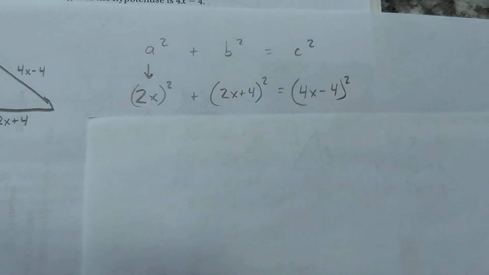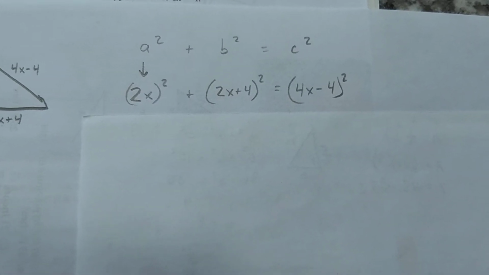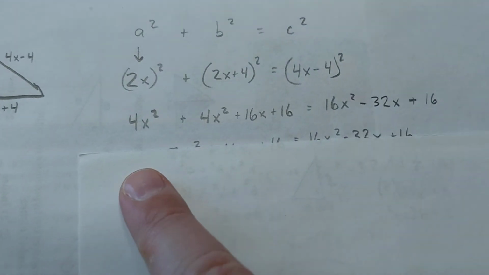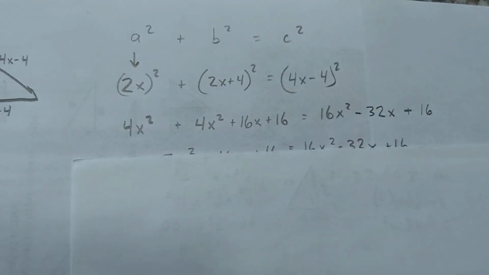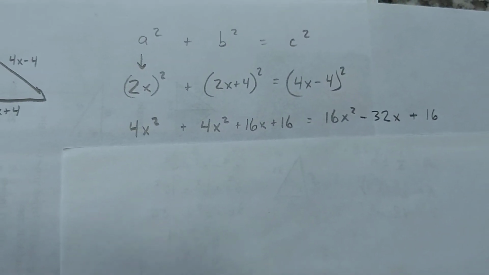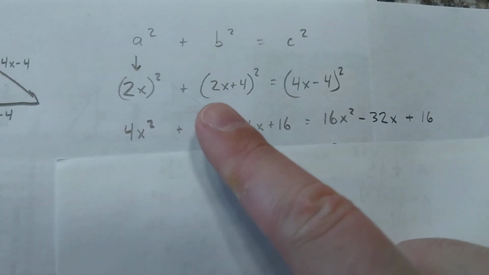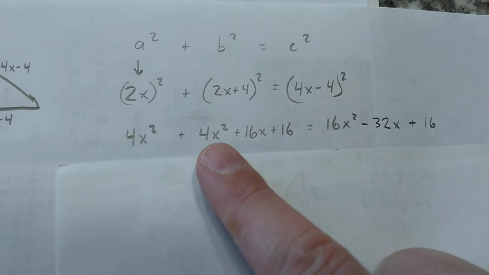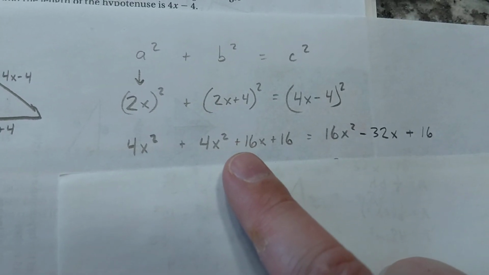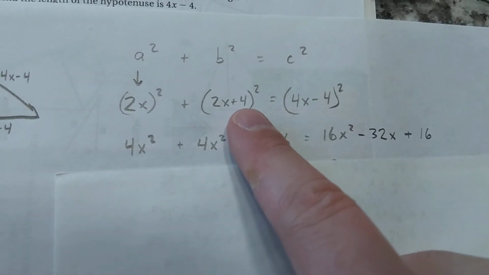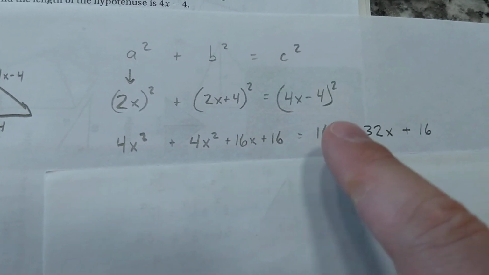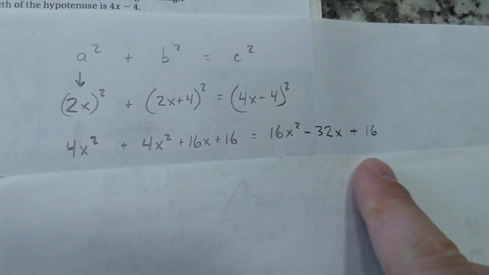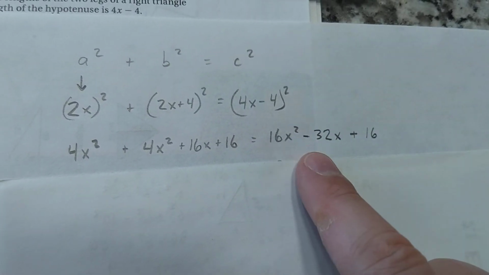So you might not have done this in a while. 2x squared isn't that bad. You're going to square the 2 and square the x to get the 4x squared. These other two expressions are going to be using the foiling system, where you've got a binomial that's being squared. So 2x + 4 squared ends up being 4x squared + 8x and another 8x, so 16x, and then the 4 gets squared to become 16. And the same thing happens over here. That 4x - 4 squared gives you this entire value over there.